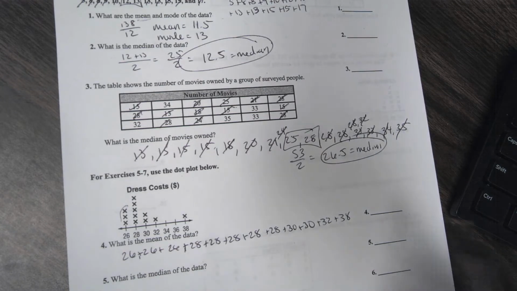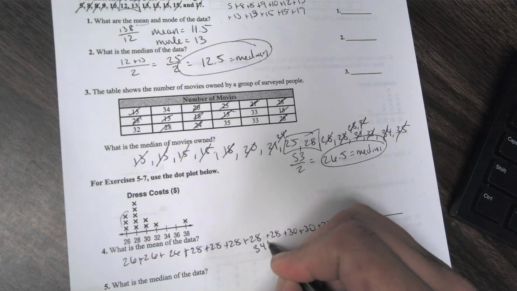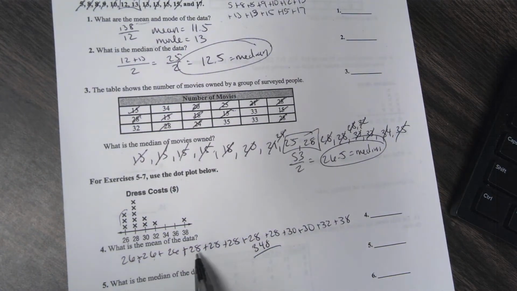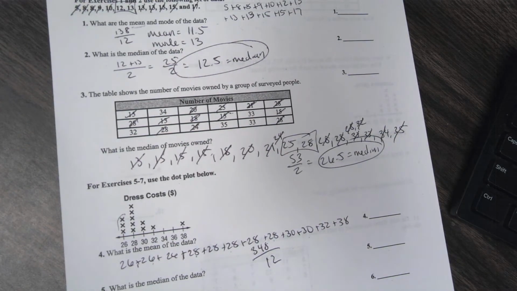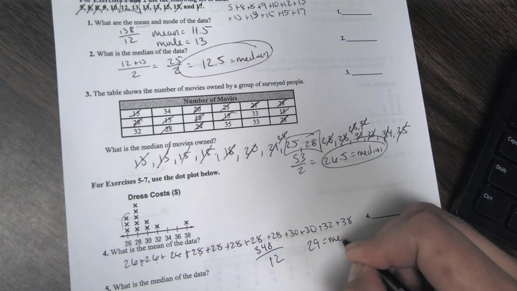And the good thing about writing that out is now they're in order from least to greatest for you. So you'll be able to find the median a lot faster. So we got to add these all up. Should get 348. And then you got to divide by how many we added up. So we got 2, 4, 6, 8, 10, 12. So we're dividing by 12. And you should get 29 equals your mean.